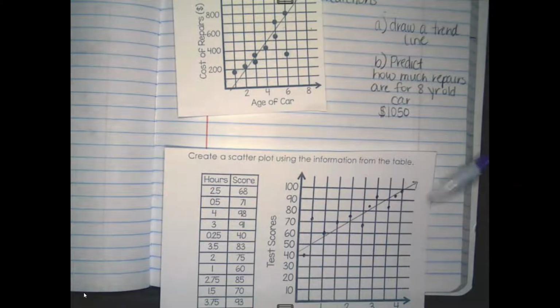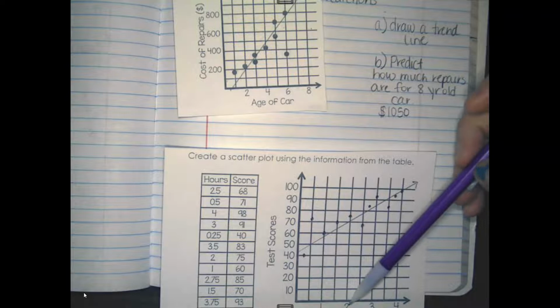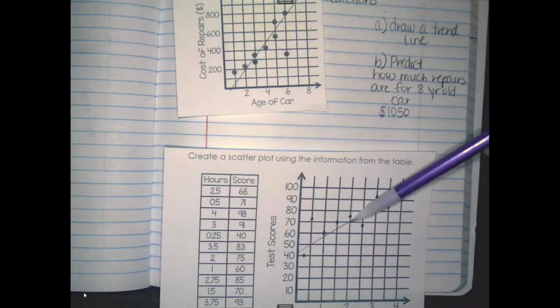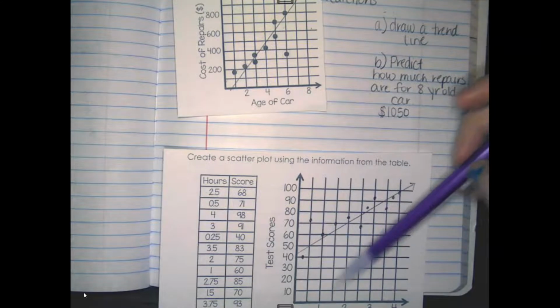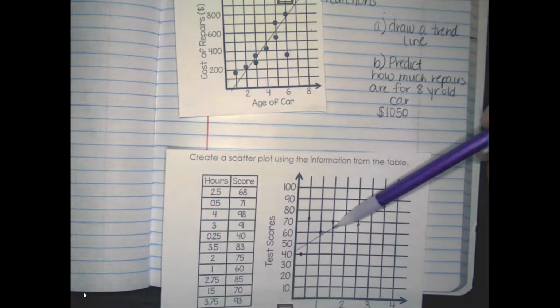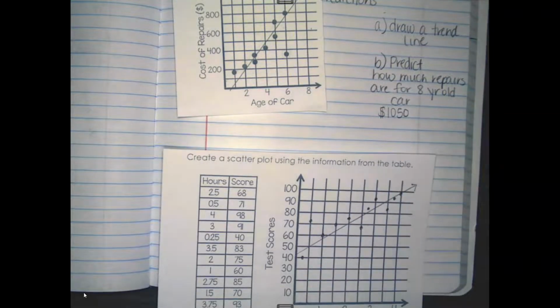And then we can use that trend line to make some predictions. So if I wanted to know 2 hours spent studying, I would guess maybe made a 70 on the test. 1.5 hours studying, I could bet was going to make about a 64 on the test. So I can then use that to make some predictions.